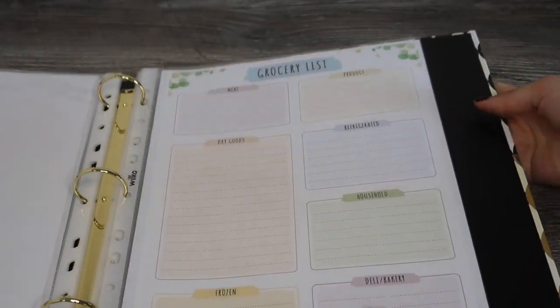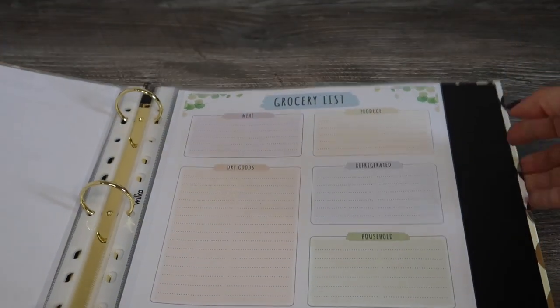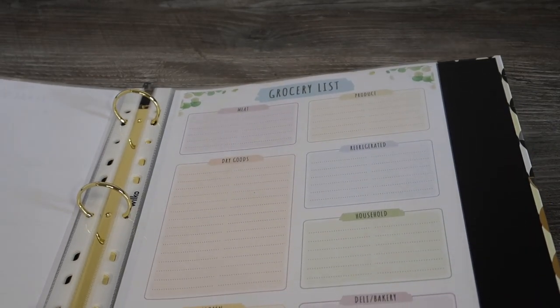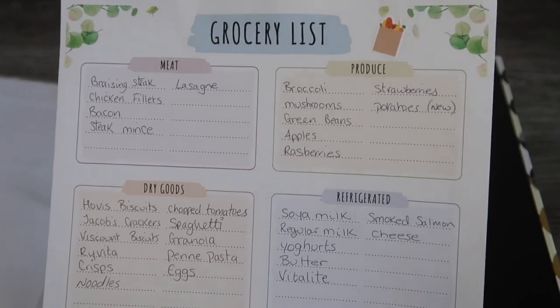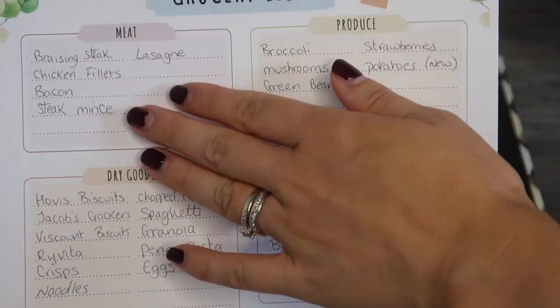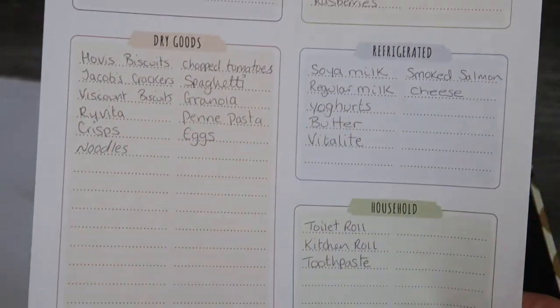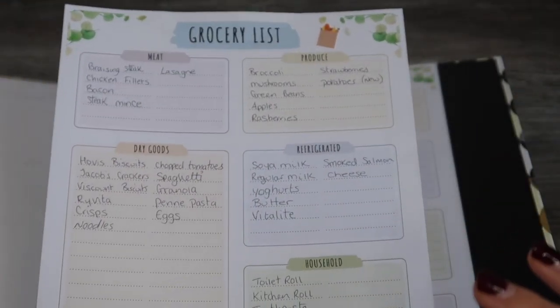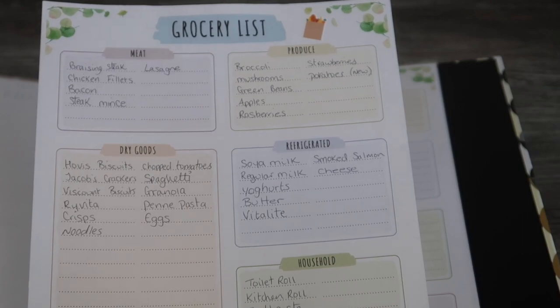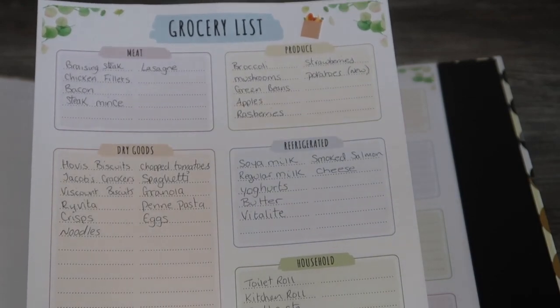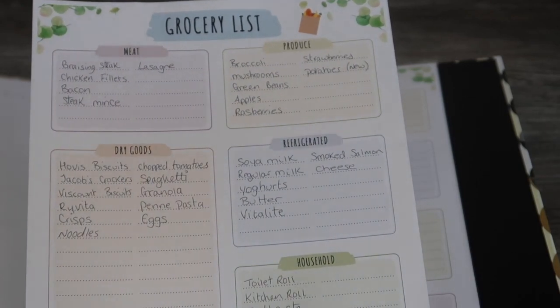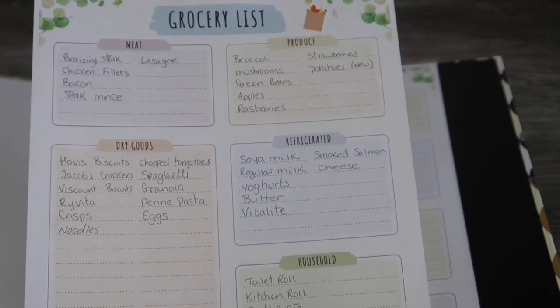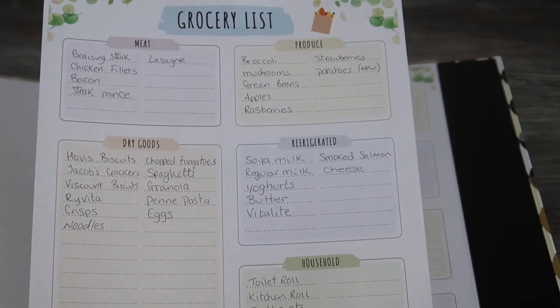First of all, grocery list, pretty self-explanatory, but one thing I really like about this style of grocery list, as well as the colours and stuff, which I've already explained I'm obsessed with, I like being able to separate things into meat, produce, dry goods, refrigerated, household, frozen, deli, bakery. Really helps me when I do go into the supermarket to have a list laid out so I know exactly where in the store I'm going, because otherwise I end up just aimlessly wandering everywhere and sometimes forgetting bits and pieces.